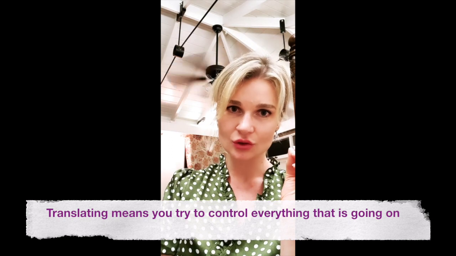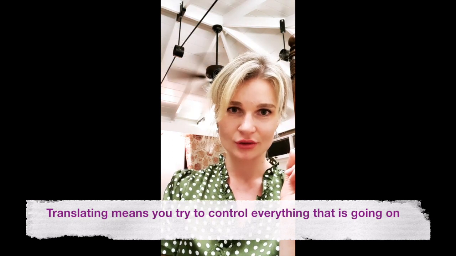We're going to go into this in a second, but it's very interesting to learn, and for me especially, to research how people hear and how they understand. And as long as these mechanisms are very active in your brain, it's really going to be very hard to learn to think in a foreign language, because translating means you're trying to control everything that's going on.